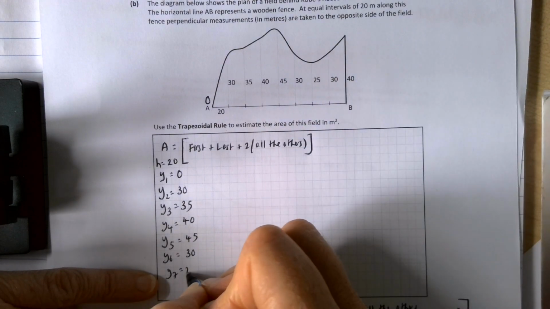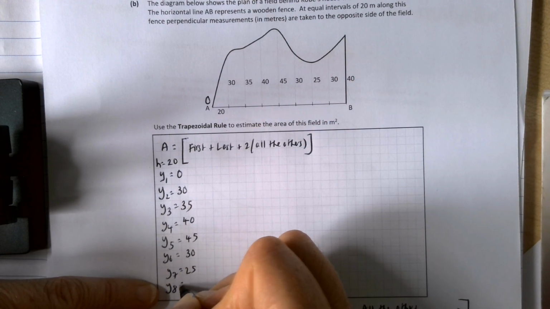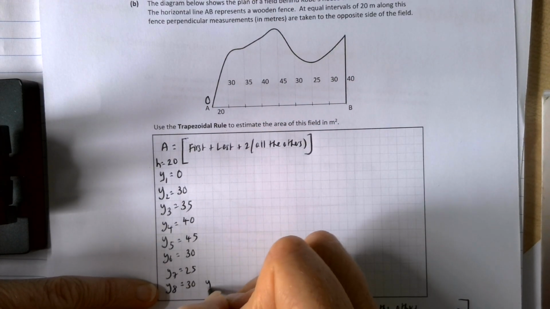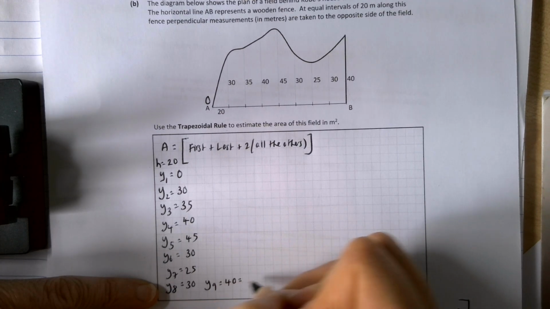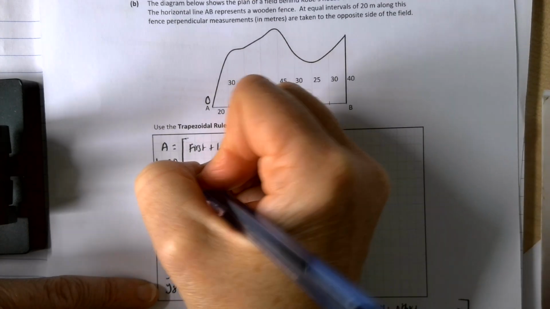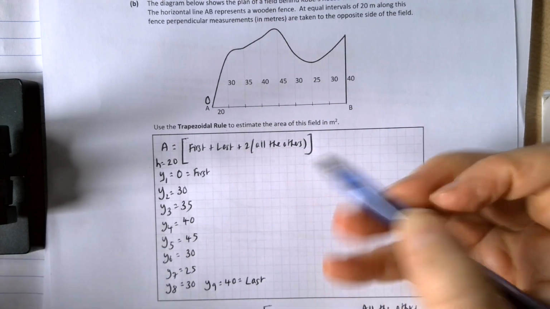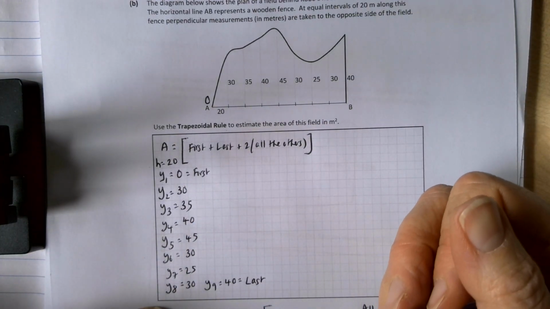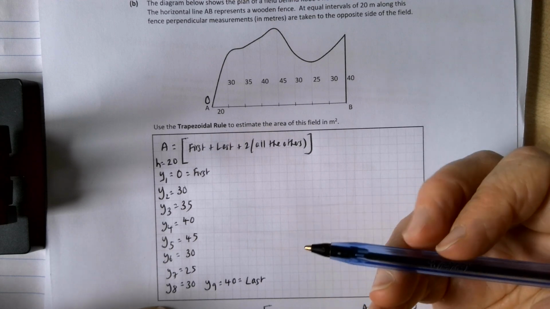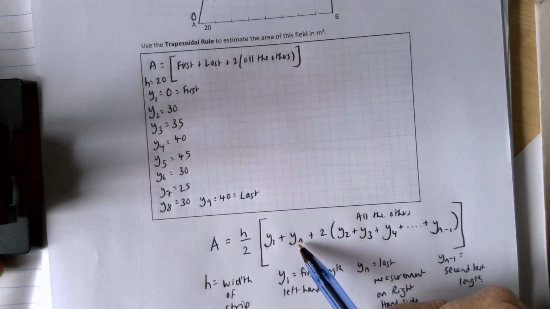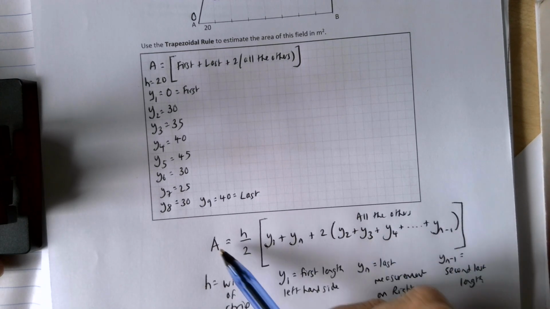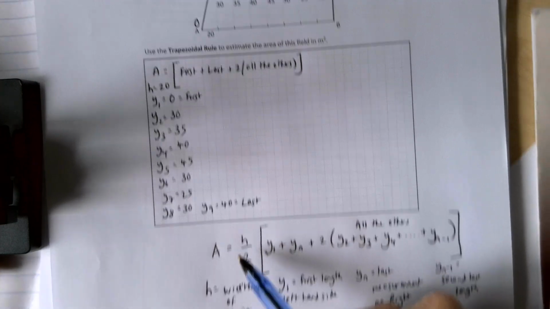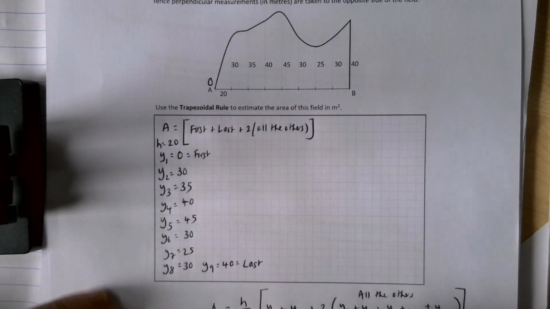Y7 is 25. Y8 is 30. And Y9 is 40, which is the last. And that's the first. Now, each of these measurements is only going in the formula one time. Y1, it's only there once. Yn, the last height, is only there once. All of these are only there once, and the H only goes in there once. So you should never be using a number twice.